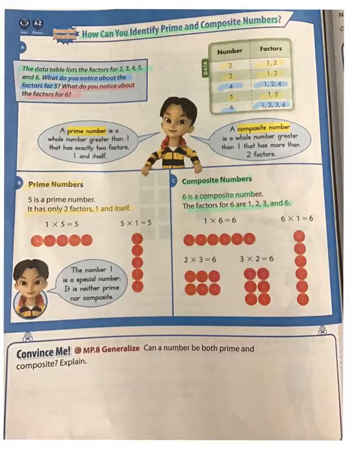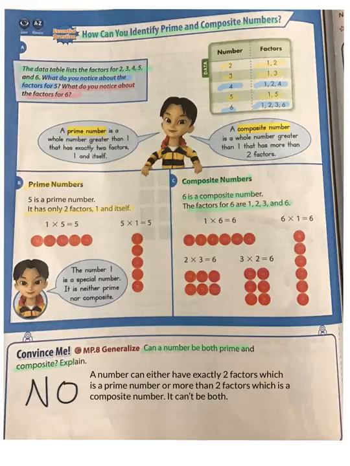Let's look at the convince me. It says, can a number be both prime and composite? Explain. Well, the answer is no. A number cannot be both prime and composite because either a number has exactly 2 factors or it has more than 2 factors. If it has exactly 2 factors, it is prime, and if it has more than 2 factors, then it is composite. Please make sure that you write down this sentence. A number can either have exactly 2 factors, which is a prime number, or more than 2 factors, which is a composite number. It cannot be both.